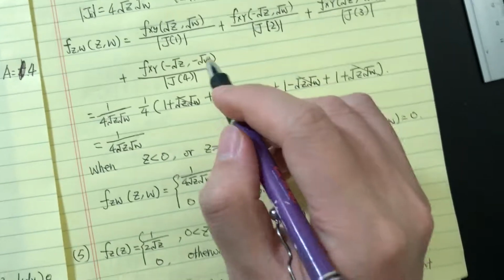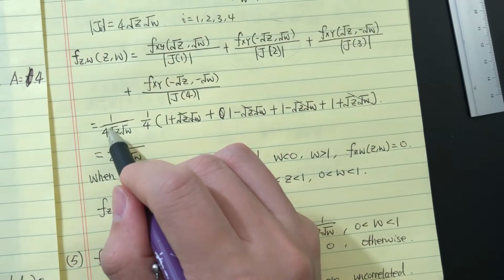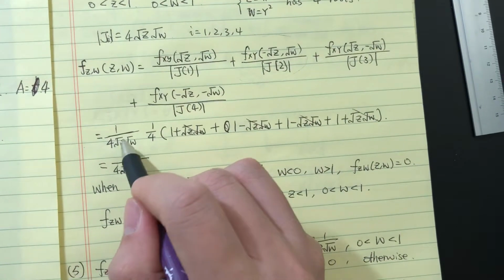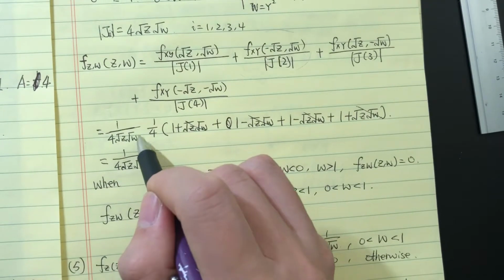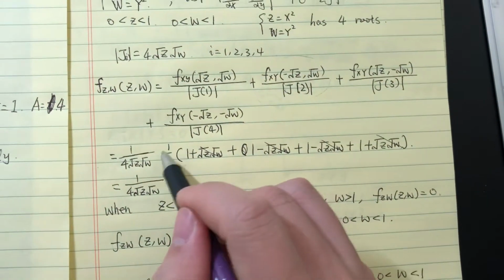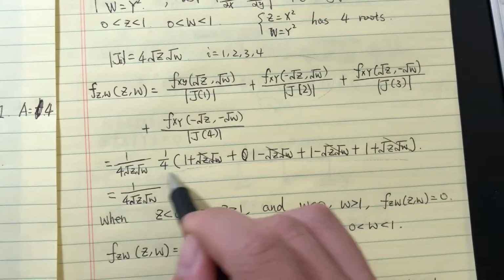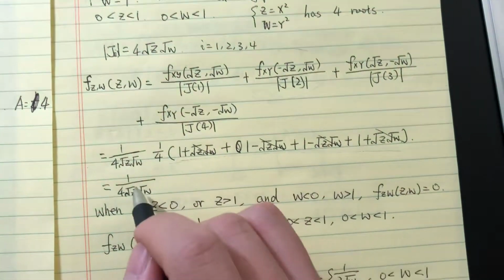So by adding them together, we can get 1 over 4 square root Z square root W times 1 over 4 of these, and this is equal to 4, so these cancel each other.